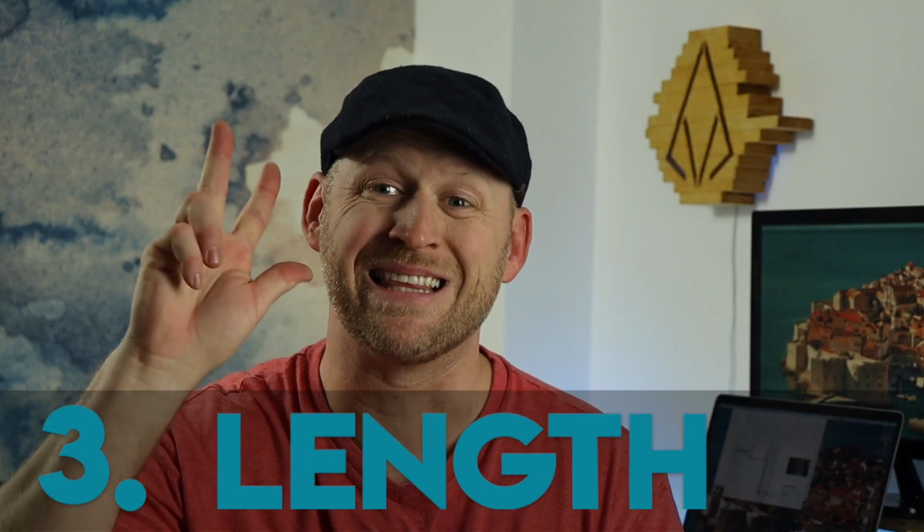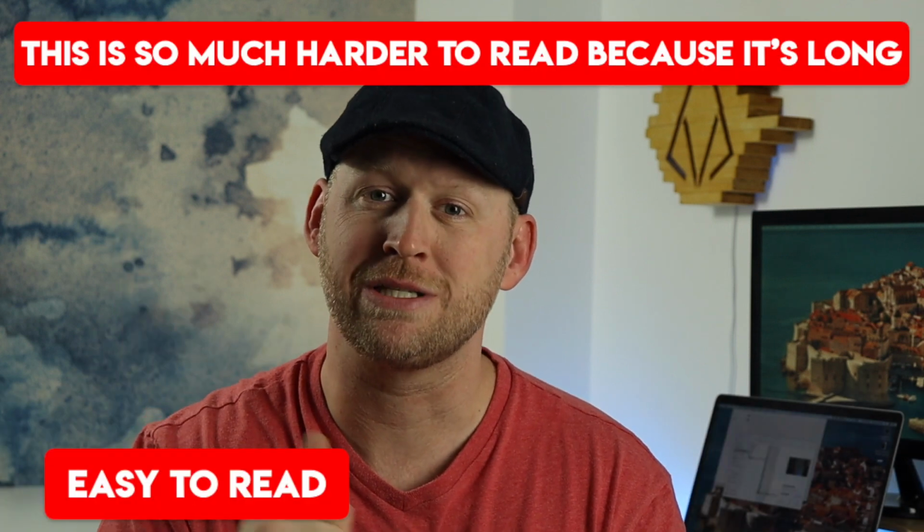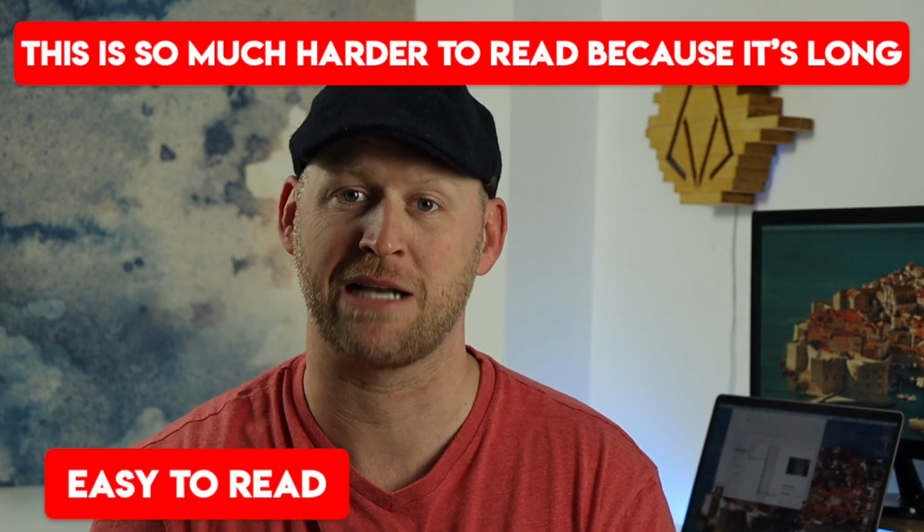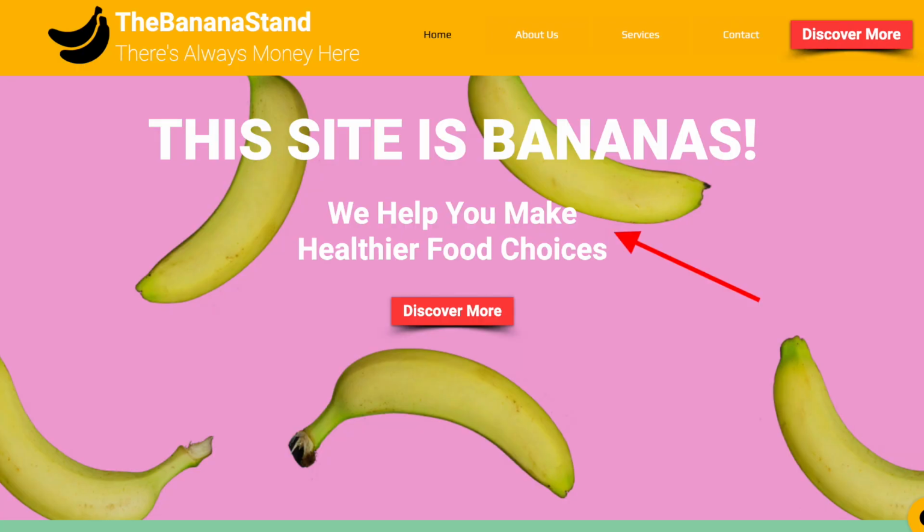Tip number 3 is length. How long or short your CTA is will have a huge impact on its readability and ultimately your click-through rate. But whether it should be a full sentence or just a phrase depends mostly on where it is on the page. In my experience, the supporting text will do most of the job explaining the call to action, so the button just needs to provide the final push to get the user to take the next step.